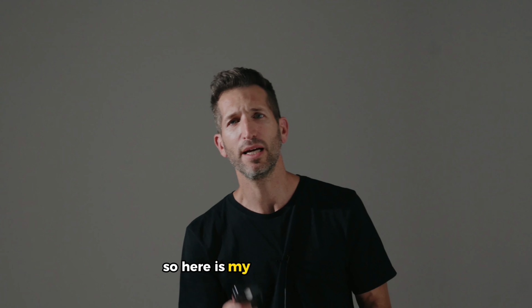Yeah, so here is my trusty light meter, and if we measure the highlights, I've got 7.1. So let's try and get this to, let's call it, f8, if we can bring it in just slightly. Okay, so it's at f8.